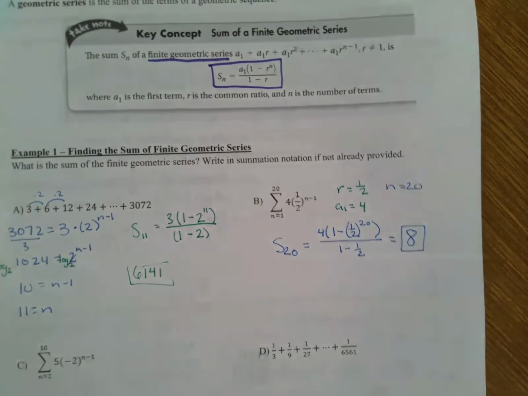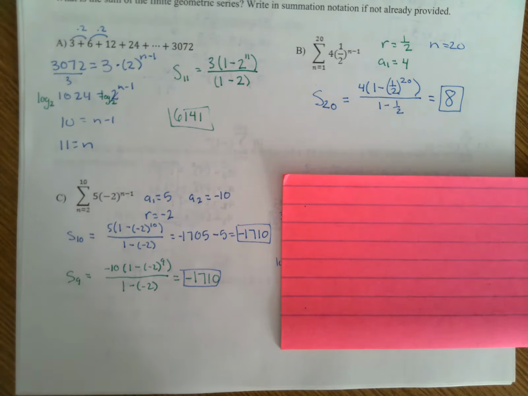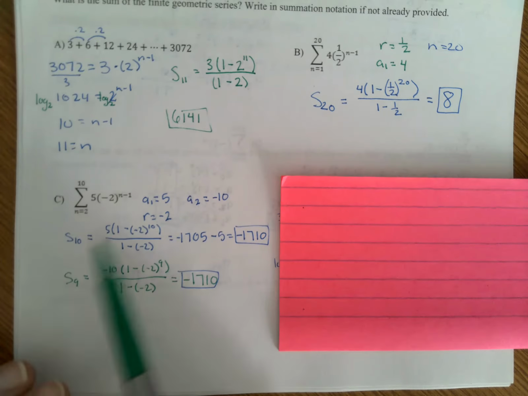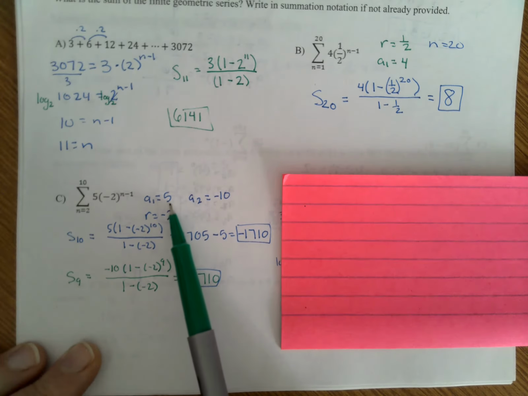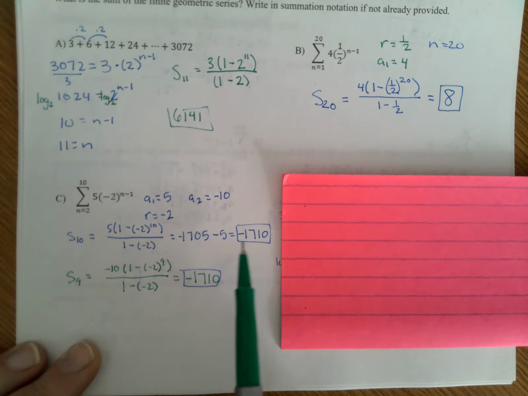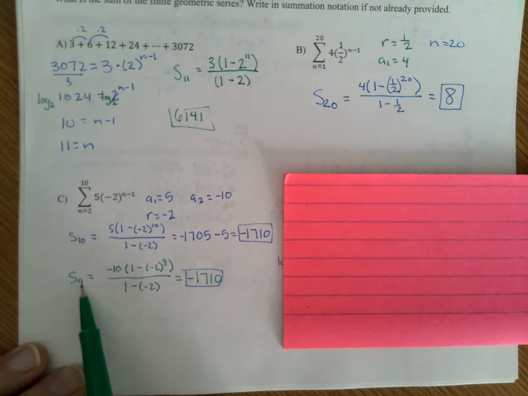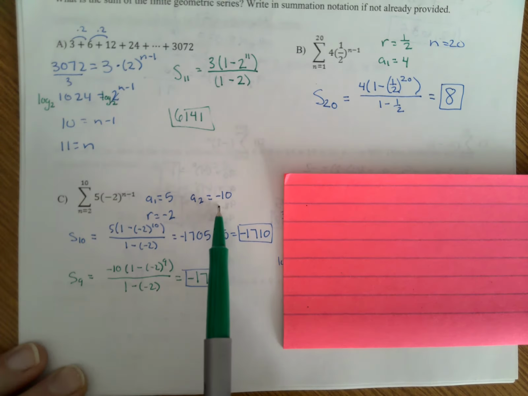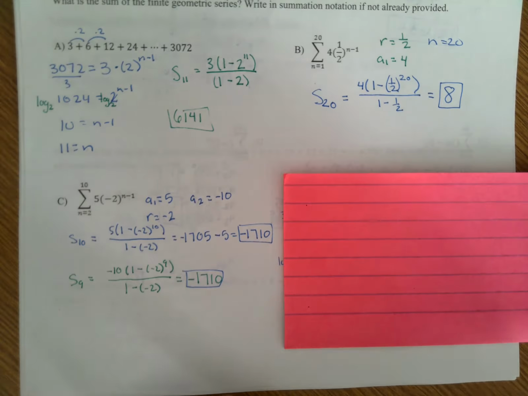I want you to try to do C and D by yourself. For C, this is kind of like the arithmetic series we had in the last video. Because we're starting at a2, there are two ways you could do this. You could still do it starting at the first term, going to 10, because I'm going to the 10th term. However, then I have to subtract my first term, because we're not including that one. We're starting at a2. Or, since you're starting with the second term, you're really only adding up 9 terms, because you're not including the first. Then my first term would be negative 10. Either way you do it, you should get negative 1,710.